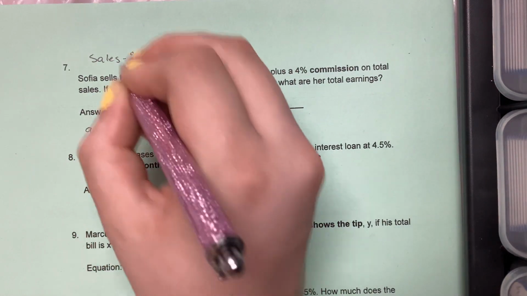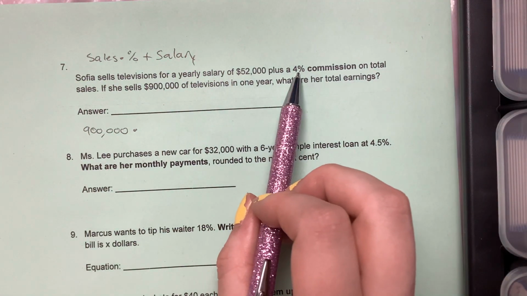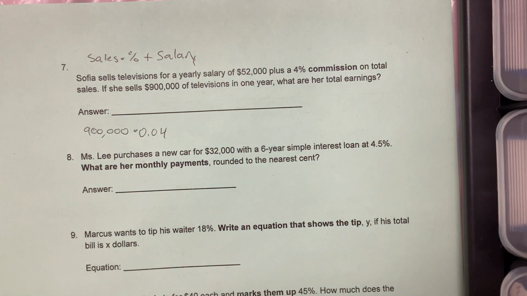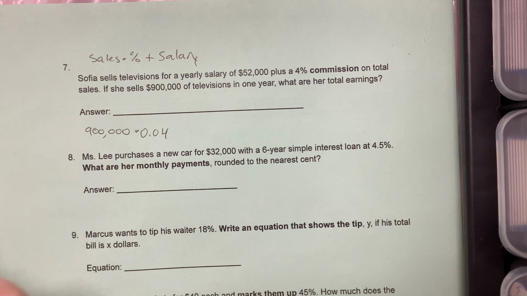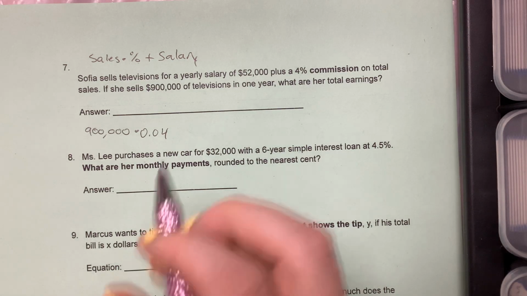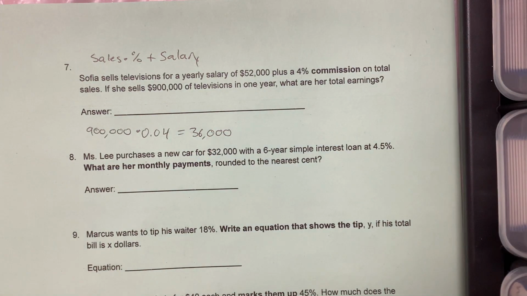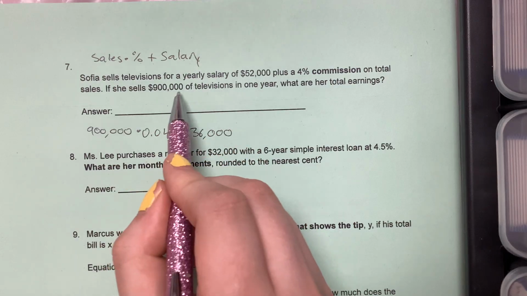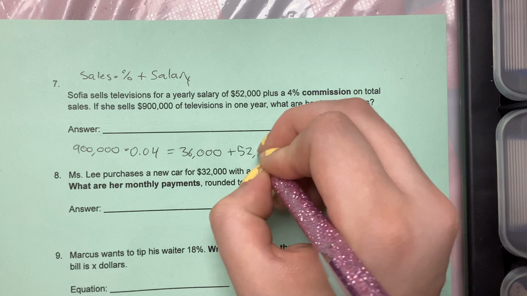900,000 times your percent. 4% as a decimal, 0.04. Let's do that on a calculator. We're going to get 36,000. That is not my final answer, though, because we still need to add our salary. She makes a salary of 52,000. So let's add 52,000.